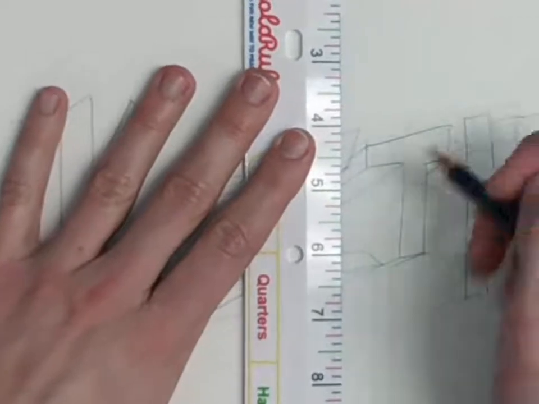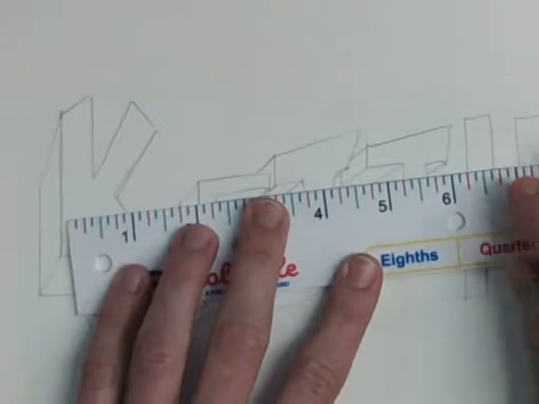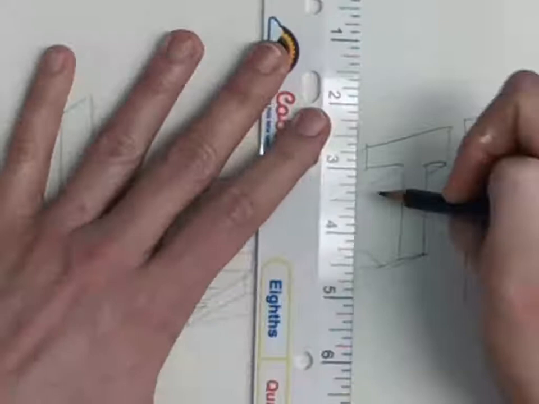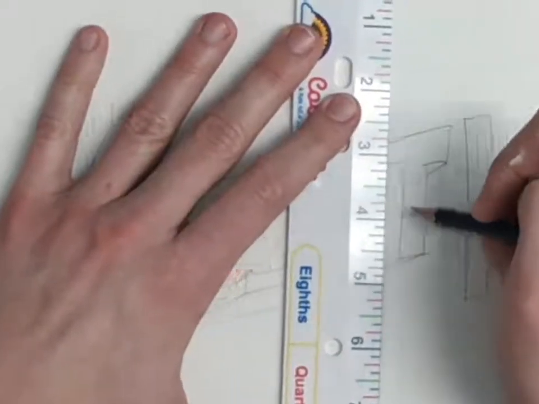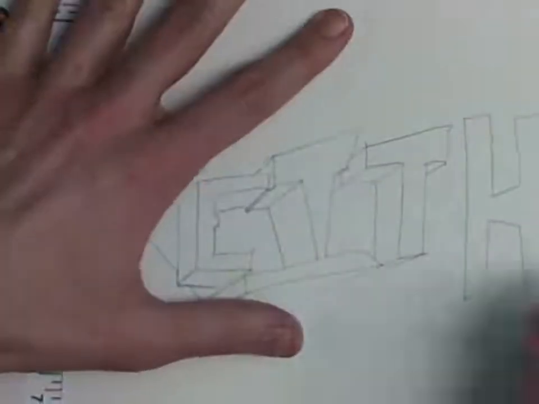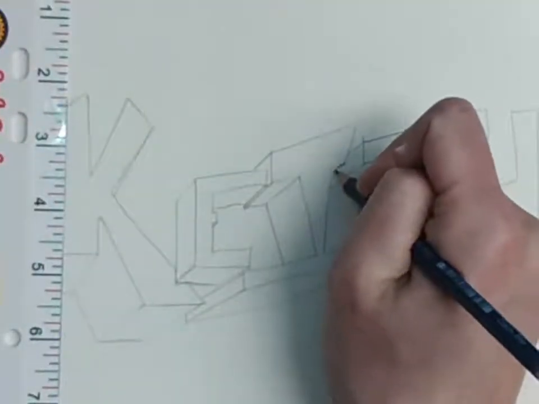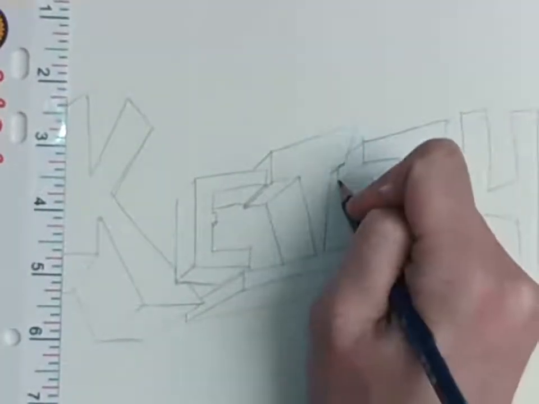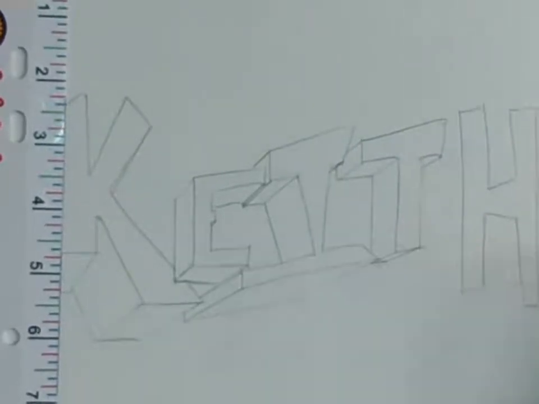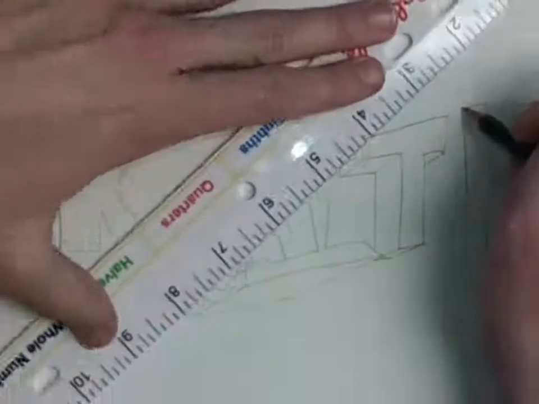Straight up and down, shift my ruler over, draw that, cross, stop where it meets up with the corner that I just created, stop, then I got to recreate that, line up my ruler with how I drew that, meet up with the corner, straight down, erase my extra lines, and finally my H.